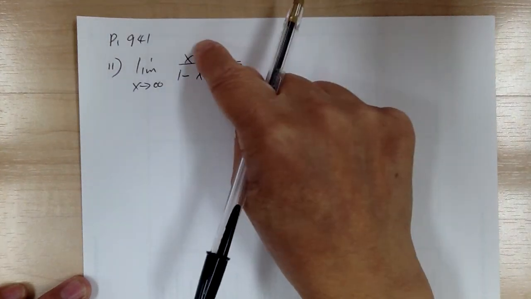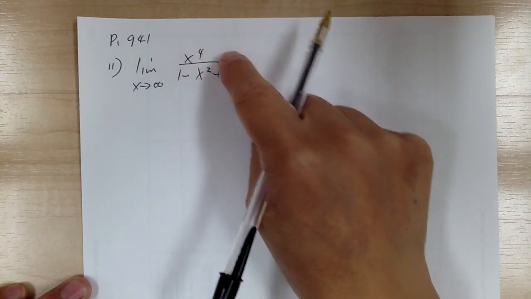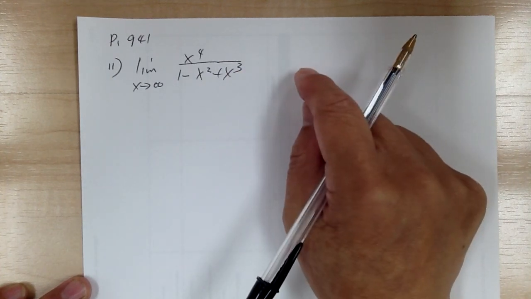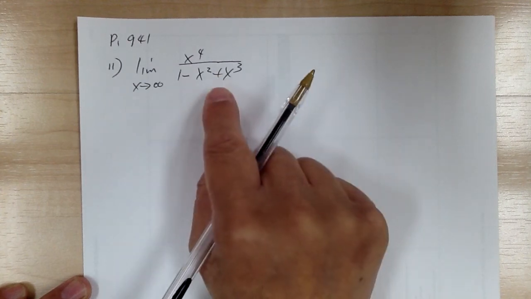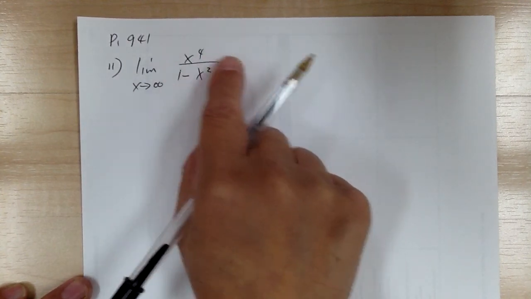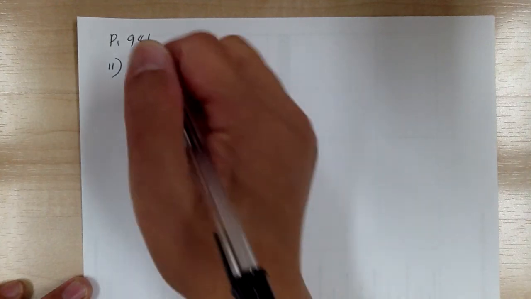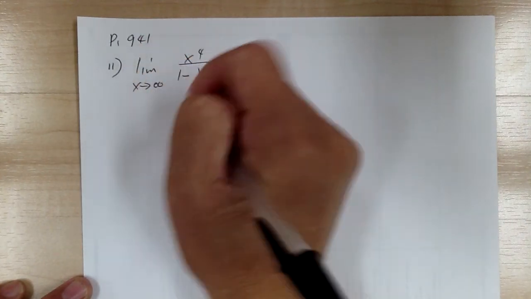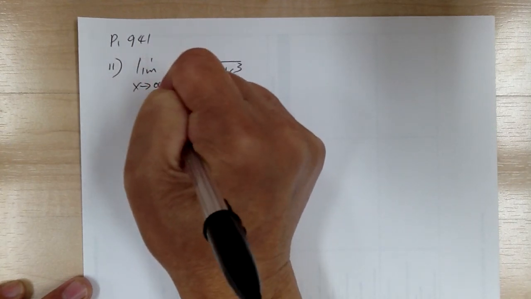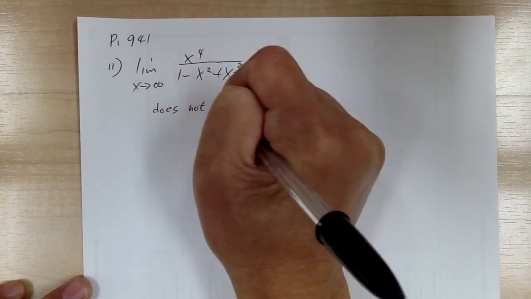When the exponent on the top is bigger than the exponent on the bottom, there will not be a horizontal asymptote. What you have is a slant asymptote. But again, remember the limit is the same as the horizontal asymptote. Since this one does not have a horizontal asymptote, the limit does not exist. It's going to get bigger and bigger, so it does not have a limit.